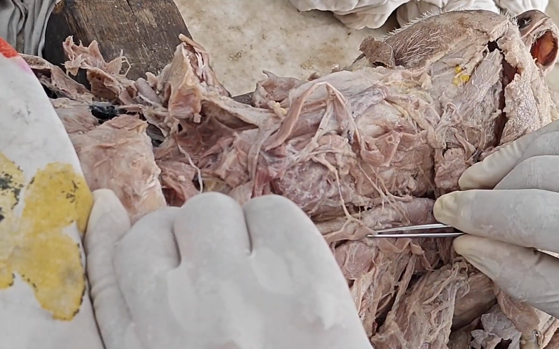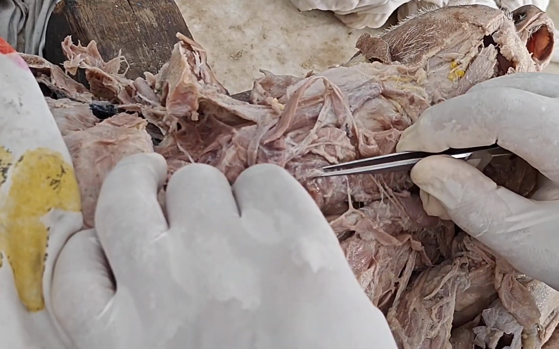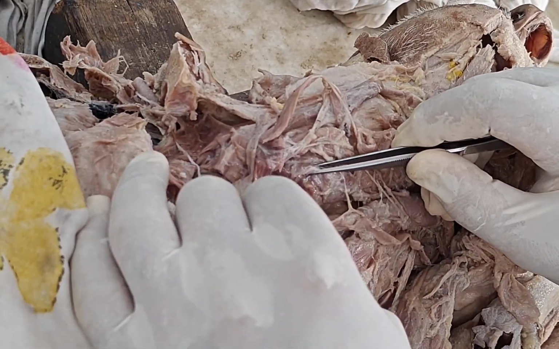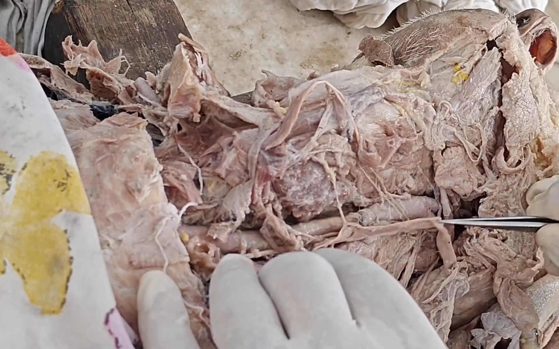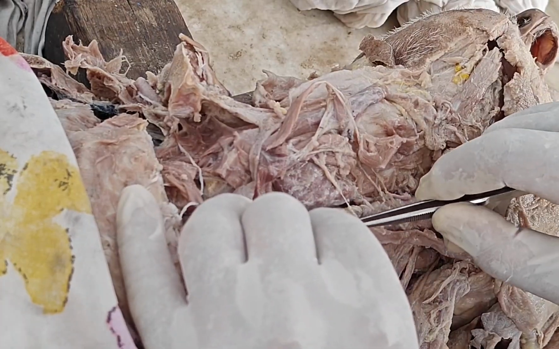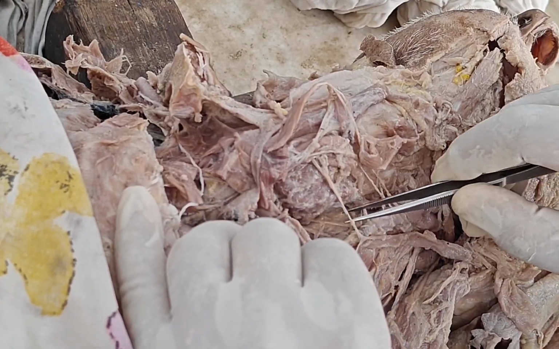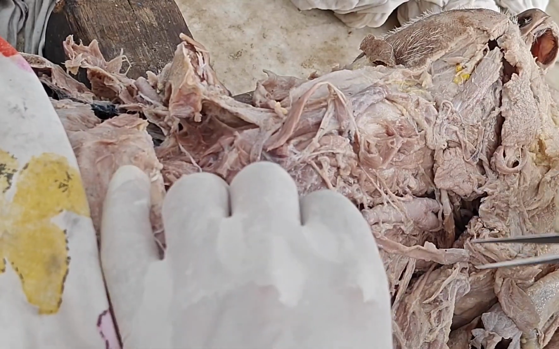On the posterolateral surface, the pharynx and trachea are related on the medial surface, and on the posterolateral surface, here you can see the internal jugular vein, as well as the common carotid artery, the vagus nerve, and the sympathetic chain, which lie on the posterolateral surface of the thyroid gland.